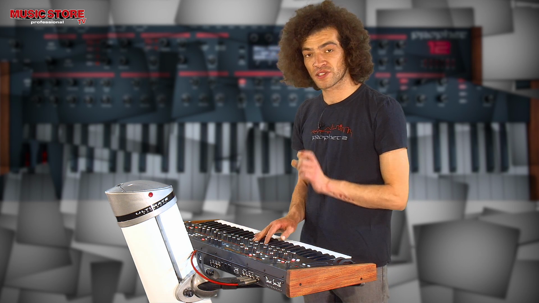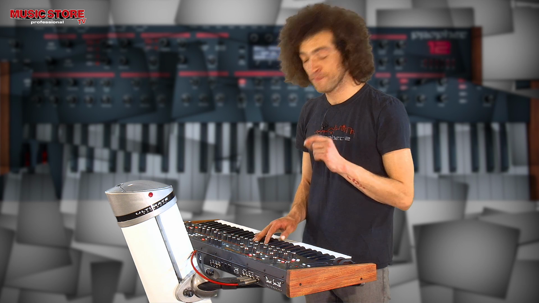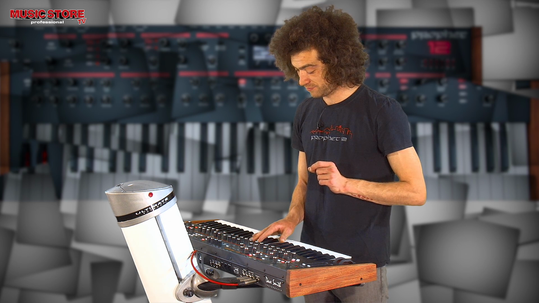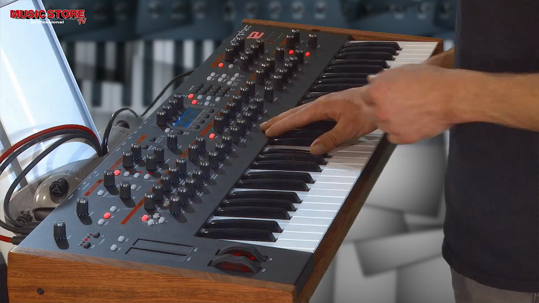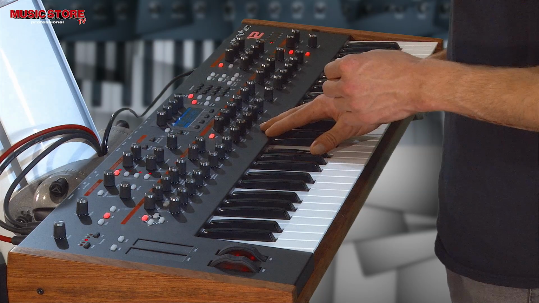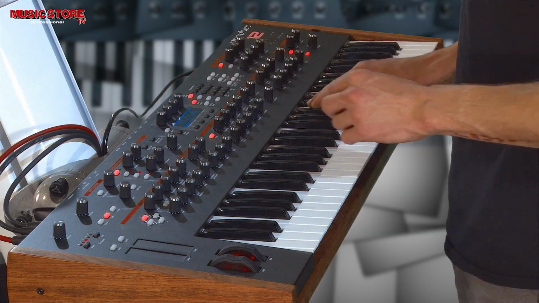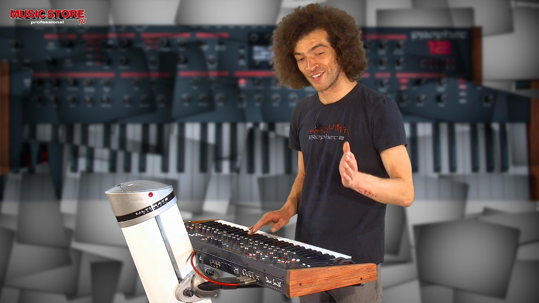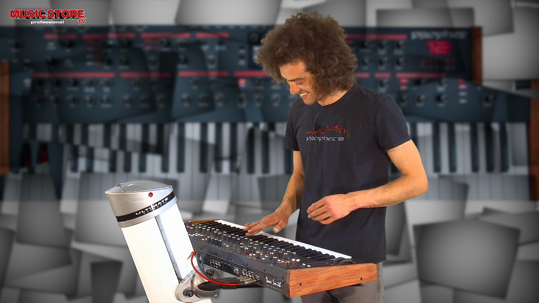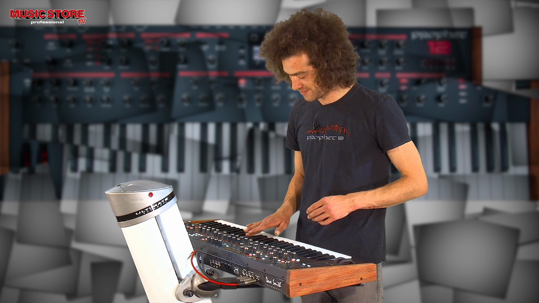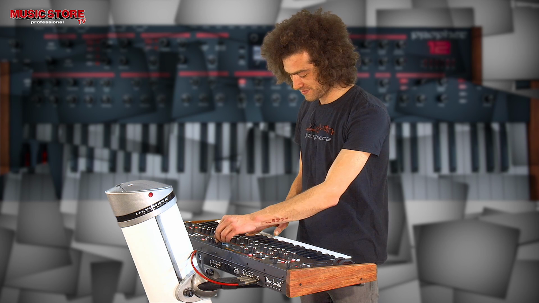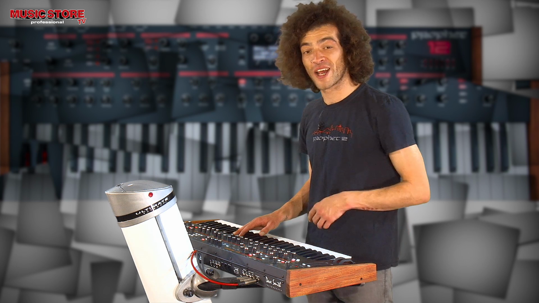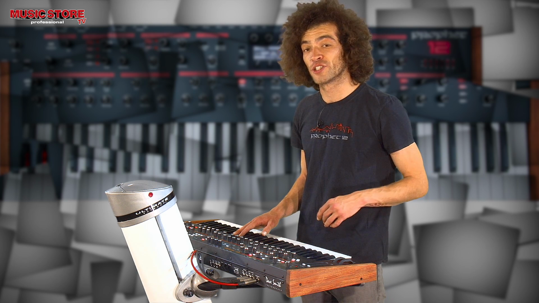Pulse 1 gives you a slightly lower rise time, not slower, but less. Pulse 2 is even shorter, and Pulse 3 is even shorter than Pulse 2. Following the new pulse waveforms, we have a random waveform which can also be slew modulated as well.